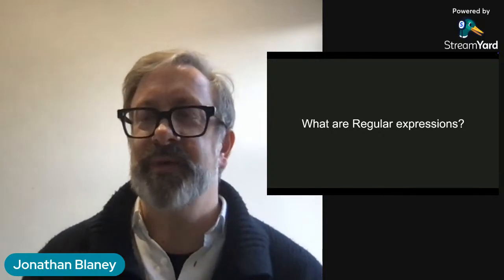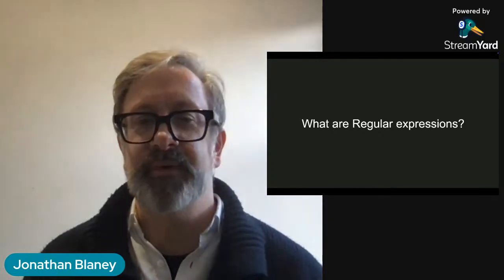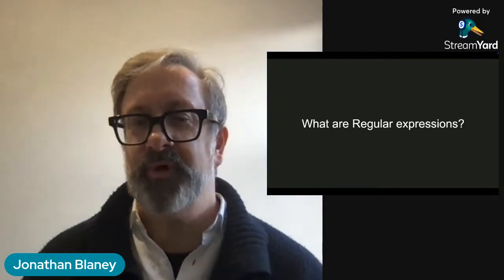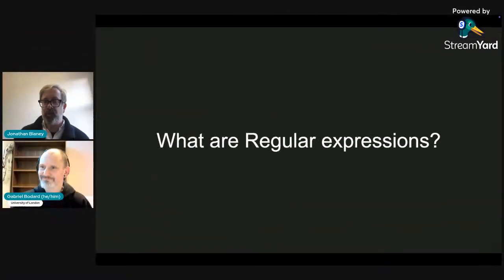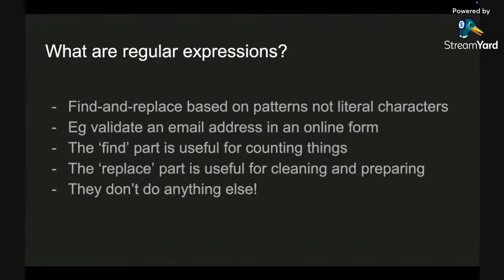The term is a bit misleading because it's from mathematics, but looking up the origin of that, certainly for me, doesn't help me understand what they are. What they are really is a kind of supercharged find and replace. Instead of the standard find and replace that you've all done many times in an editor, where you find a literal list of characters and replace them with a literal list of characters, you can use patterns for both the find and the replace, which is extremely powerful.